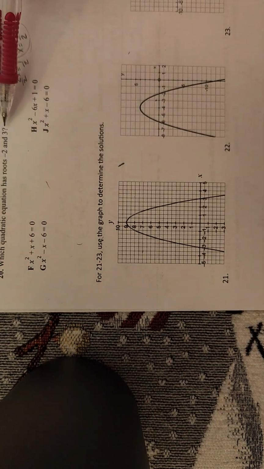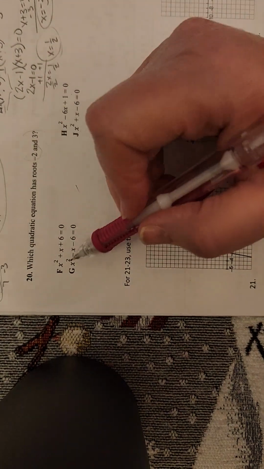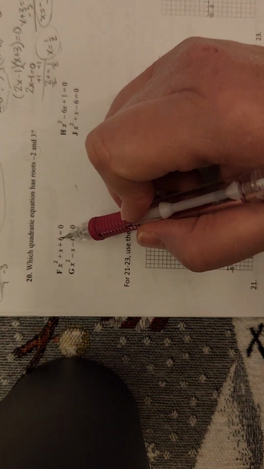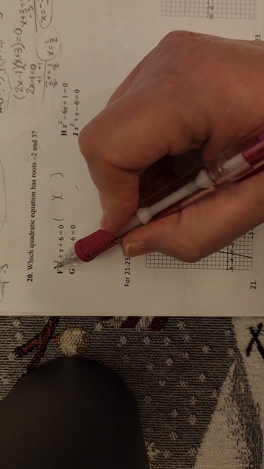Okay? Here, they want to know which quadratic equation has the roots negative 2 and 3. So basically, the best way to do this would be to go ahead and just factor each of these and see which one has the roots negative 2 and 3. Okay? So we have x squared plus x plus 6. So, again, it's only a 1 in front, so that's nice.